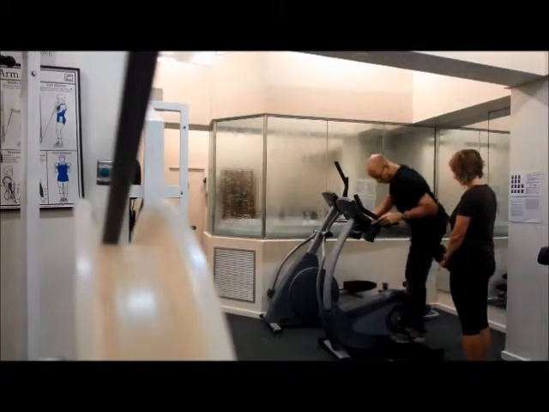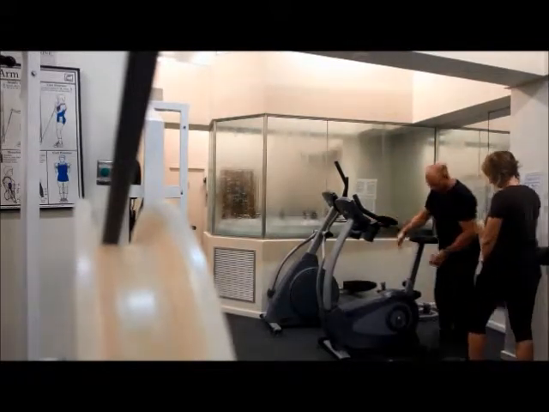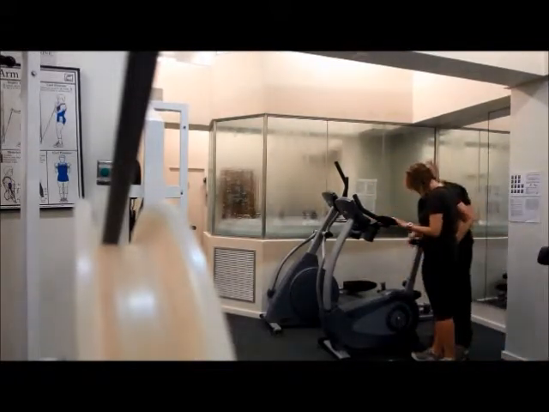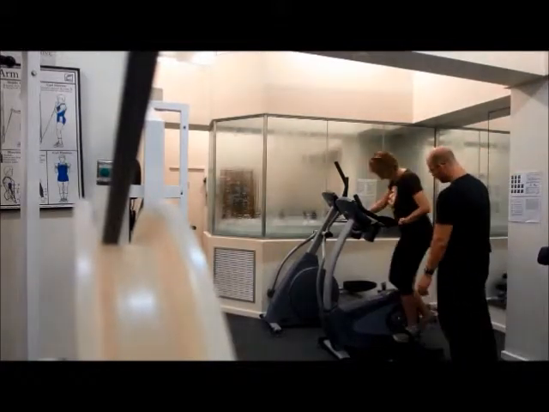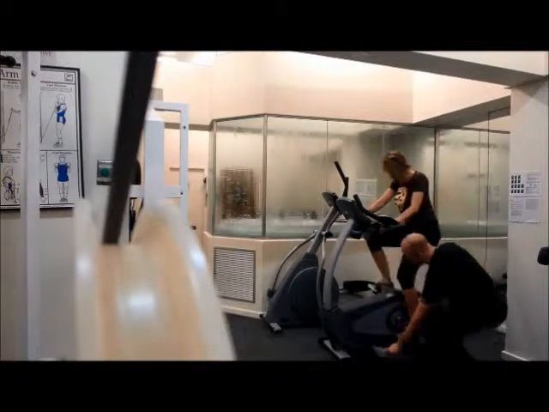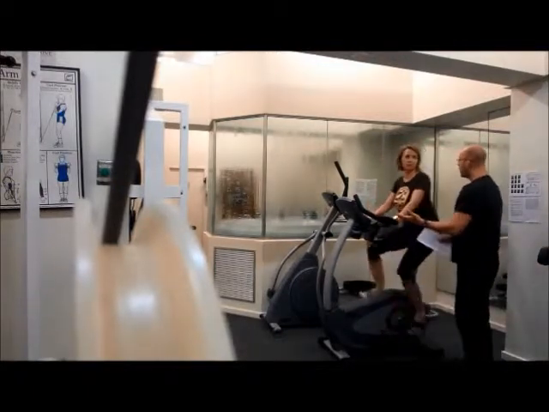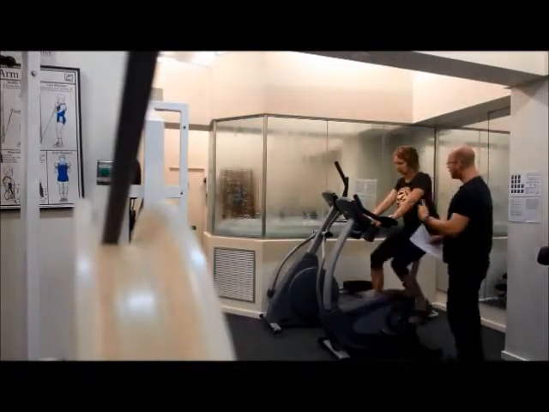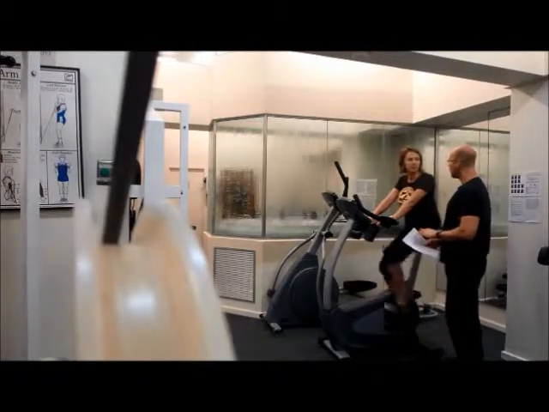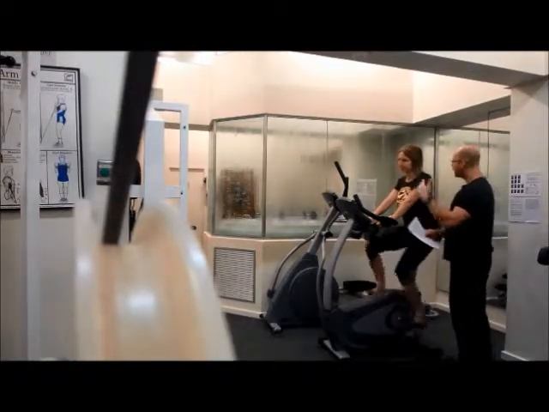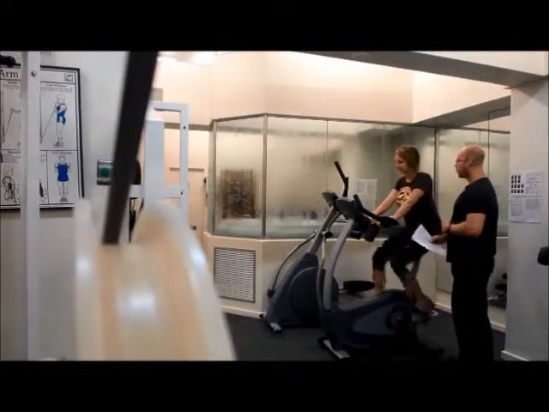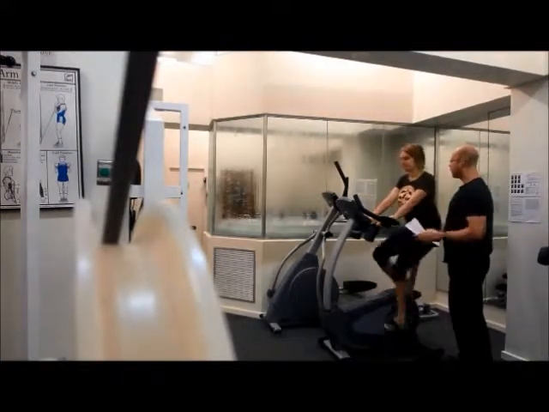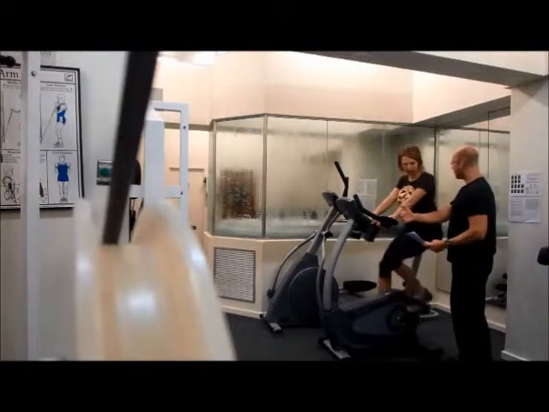So let me adjust the seat for you now. Just a little bit lower. Now put your foot onto the pedal. Step up onto the seat. There we go. Now, as with the rower, you can do this in a variety of different intensities to work different energy systems of the body. So, hard interval workouts for short periods of high intensity, or you can do longer, lower intensity workouts to work the other energy system. Okay?